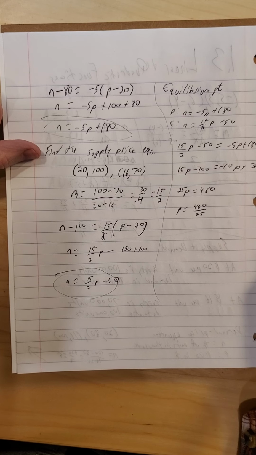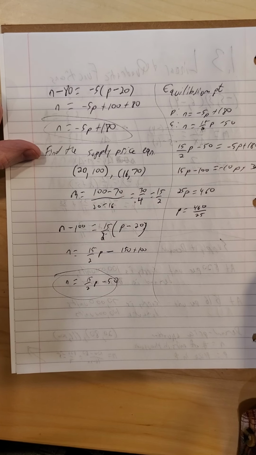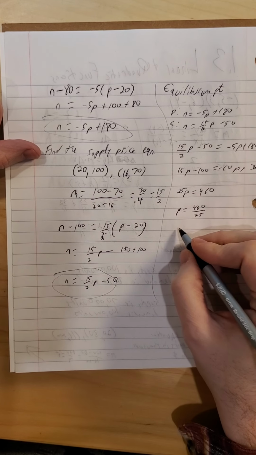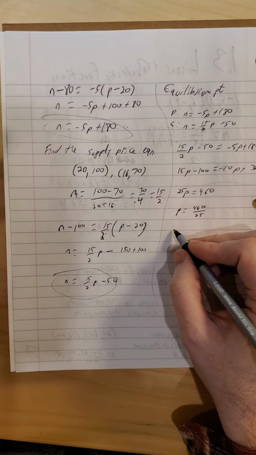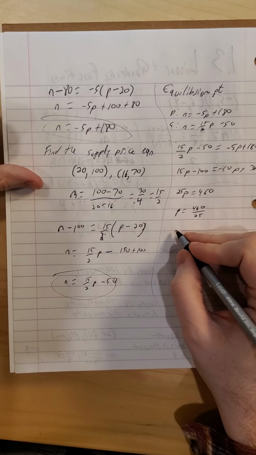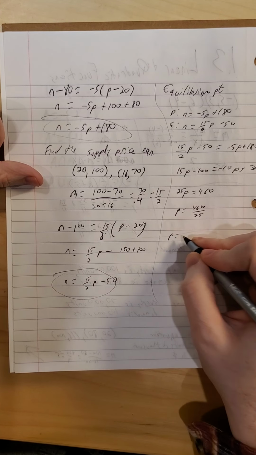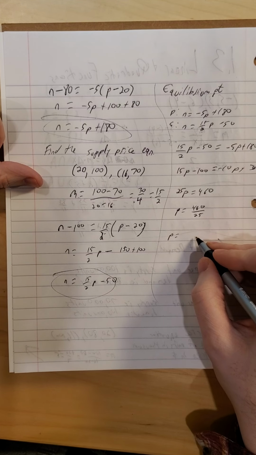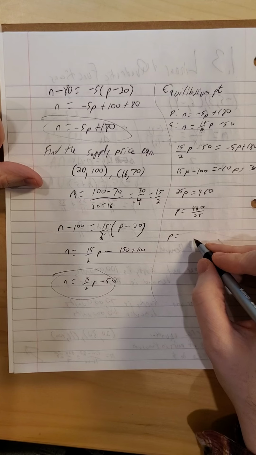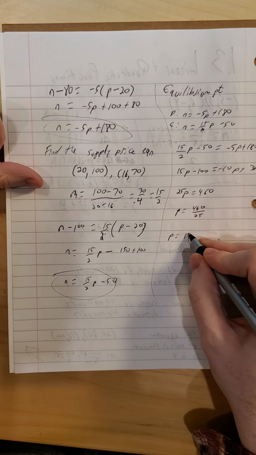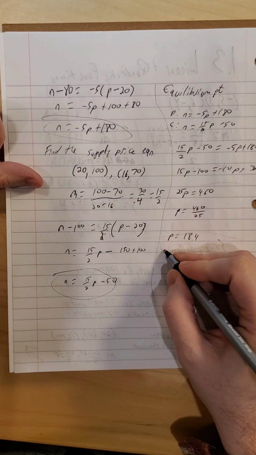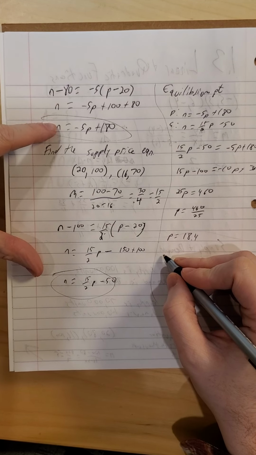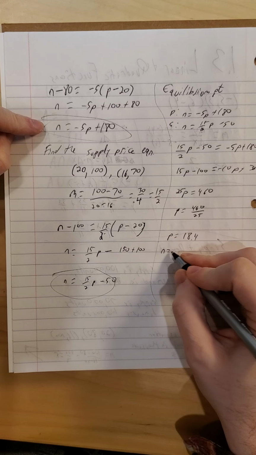Now this one, since p is a price in dollars, it would make sense to approximate this in decimals, although we won't be doing that in general for just plain number problems. If it is a dollar and cents problem, typically we would round to the nearest hundredth. So then our p is equal to 18.4, so that means the equilibrium price is $18.40, and then you sub that into either of these to get the quantity value.